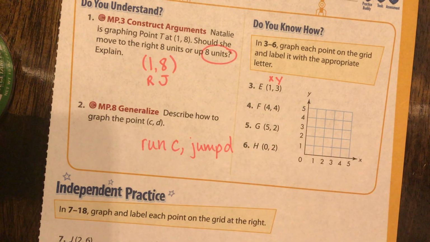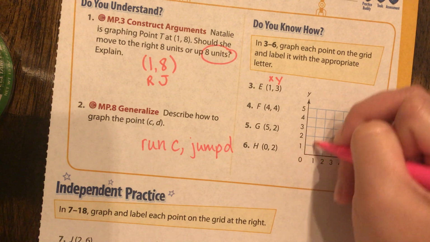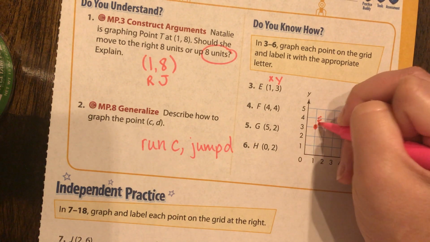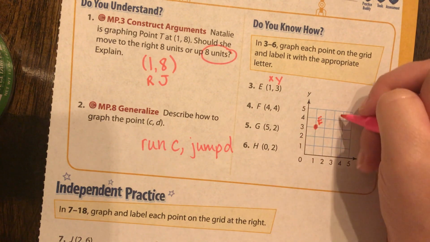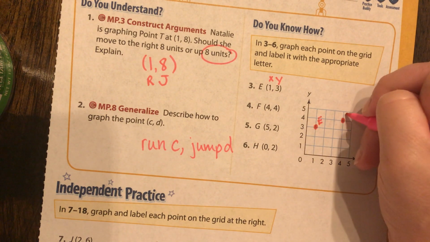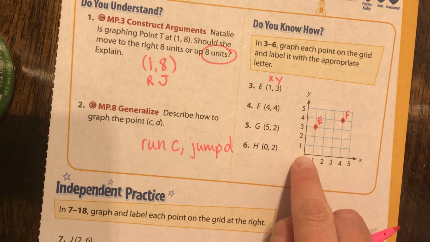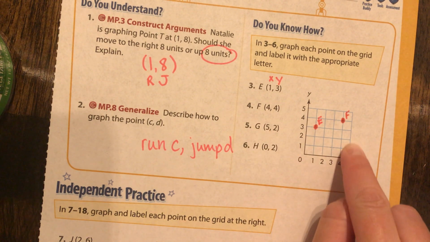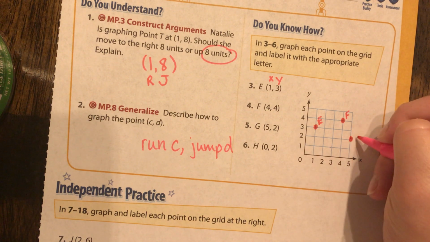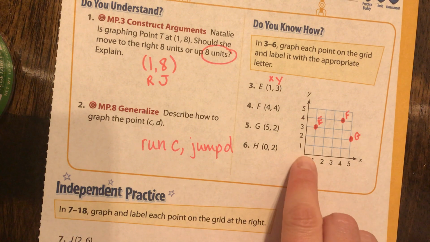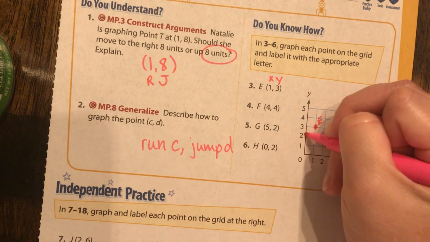Let's plot them and I'll show you what that means. So do 1, 3, put a little dot and put an E. Next is 4, 4, put a little dot and that is F. Next is run 5, jump 2, start at the origin, run to the right 5, jump 2, it's G. And then for H, run nothing and jump 2.